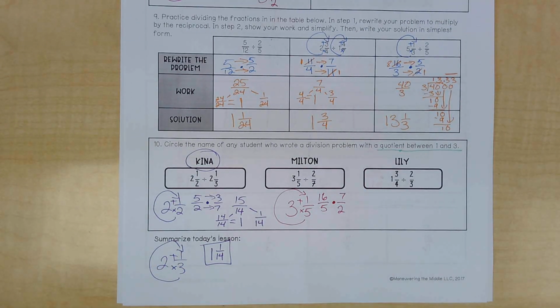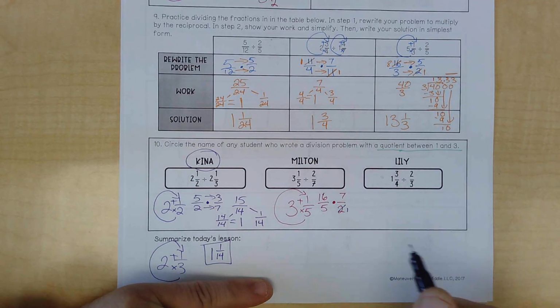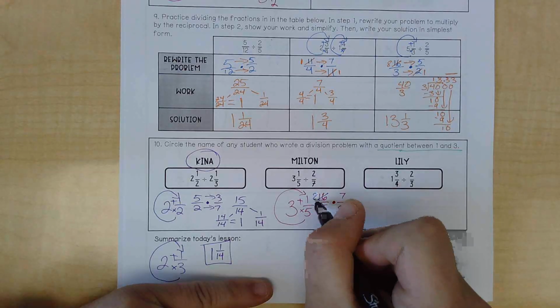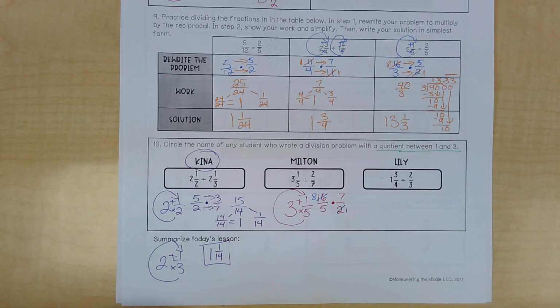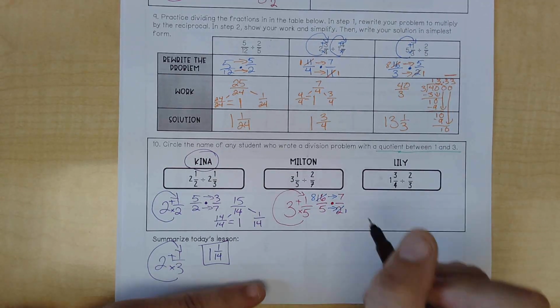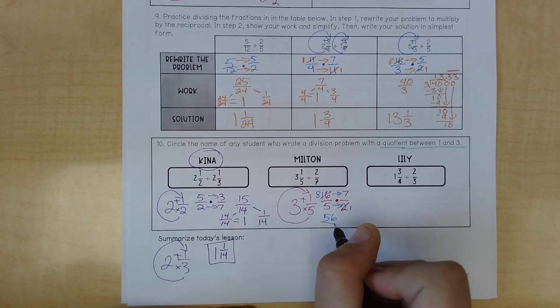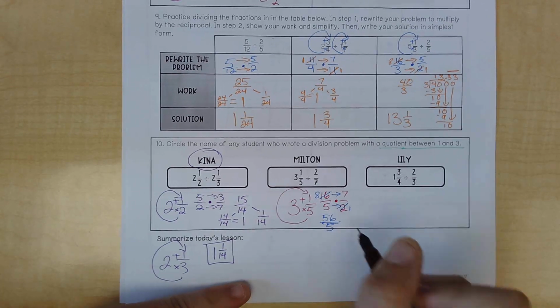Now in this particular case, I do see a common factor. 2 goes into itself once. 2 goes into 16 8 times. When we multiply straight across, we should end up with 56 over 5.